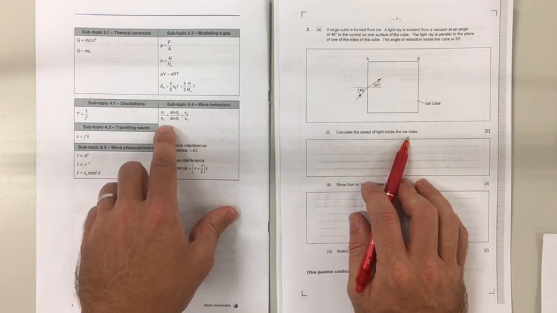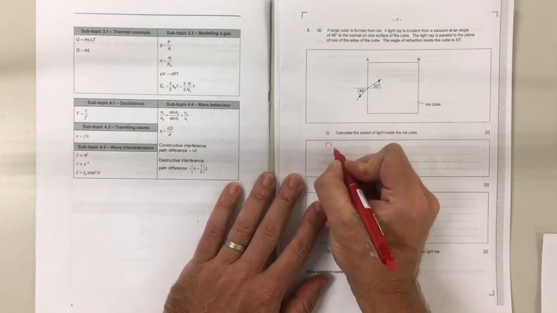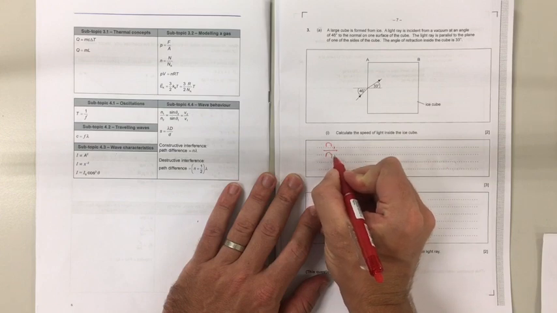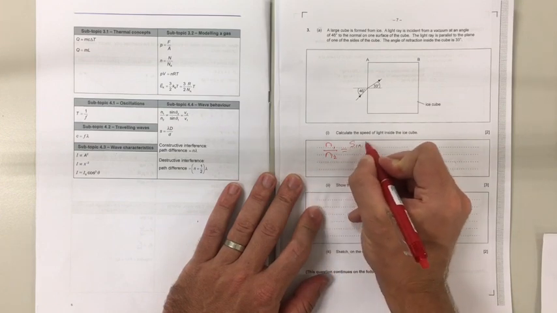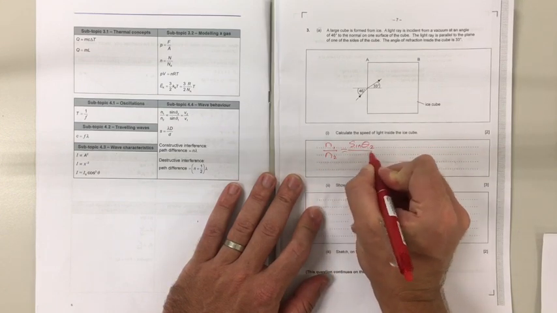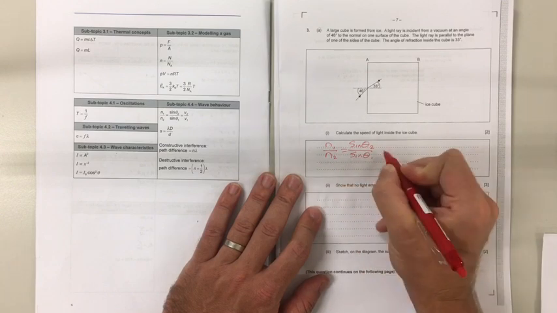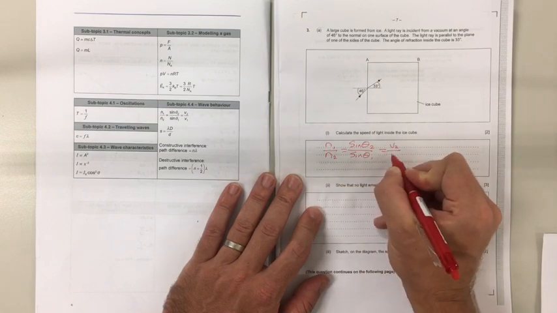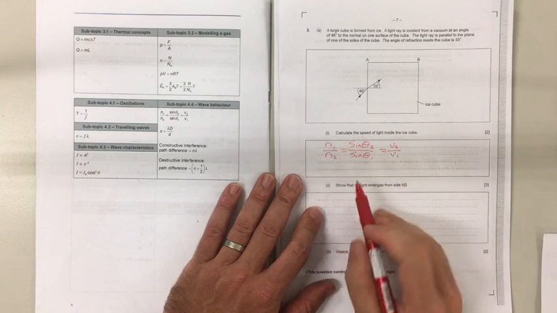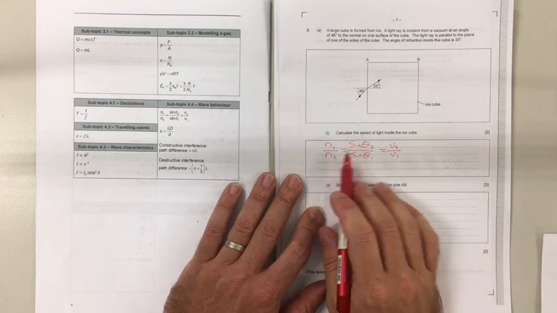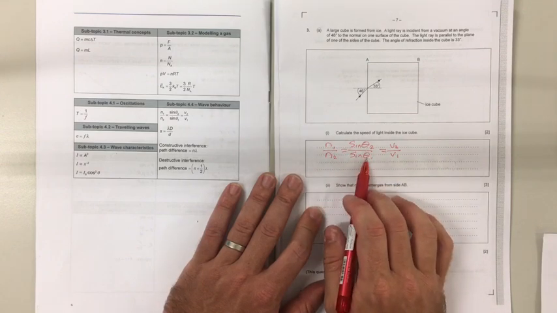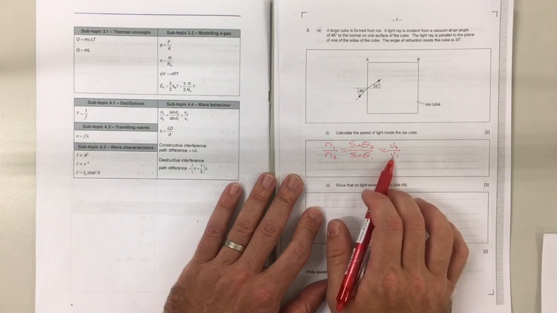Now from topic 4.4 we've got n1 over n2 equals sine theta 2 over sine theta 1 equals v2 over v1. So we don't really need to calculate the refractive indices at this stage, but we do have angles and we do want to calculate velocities.